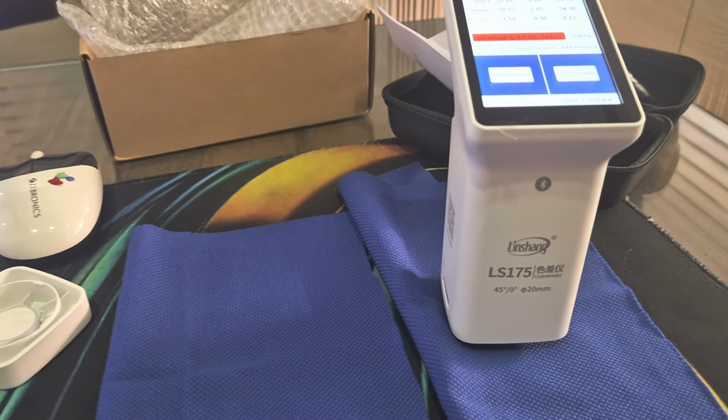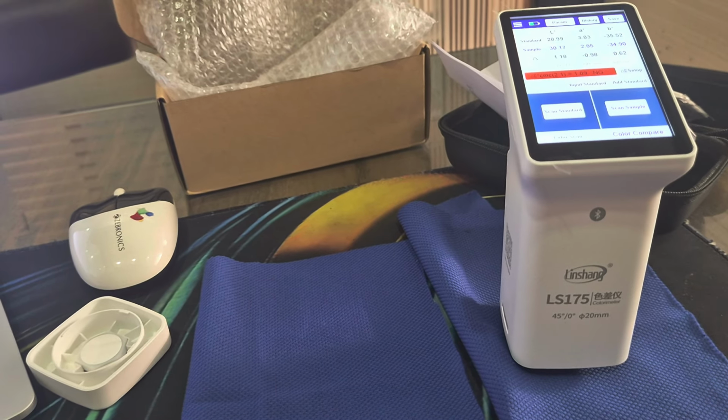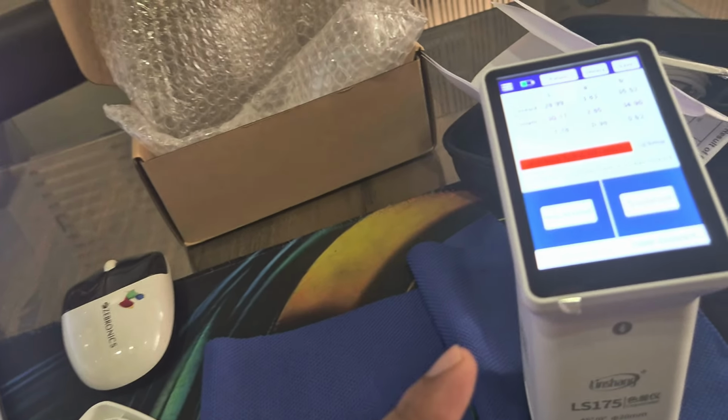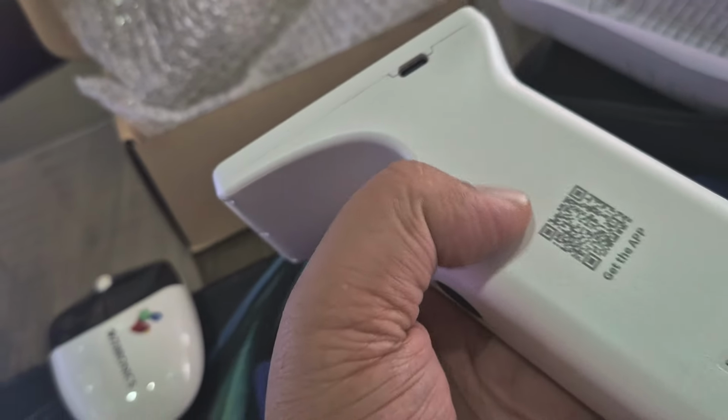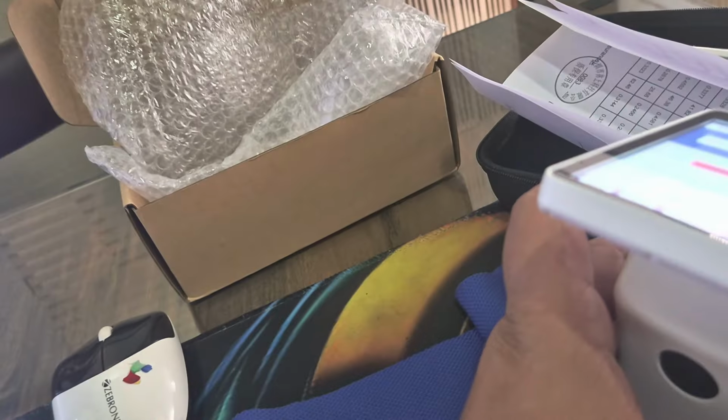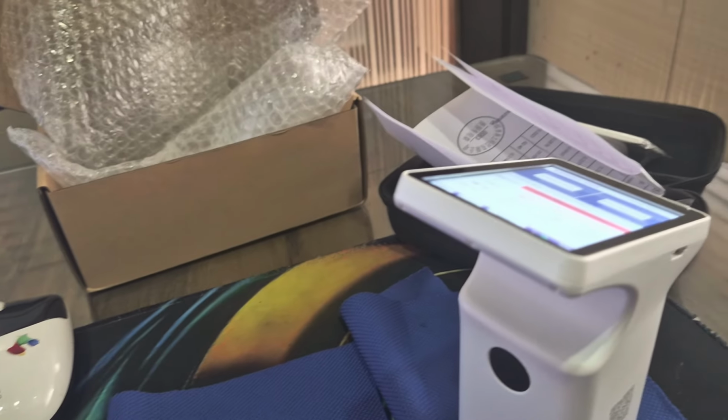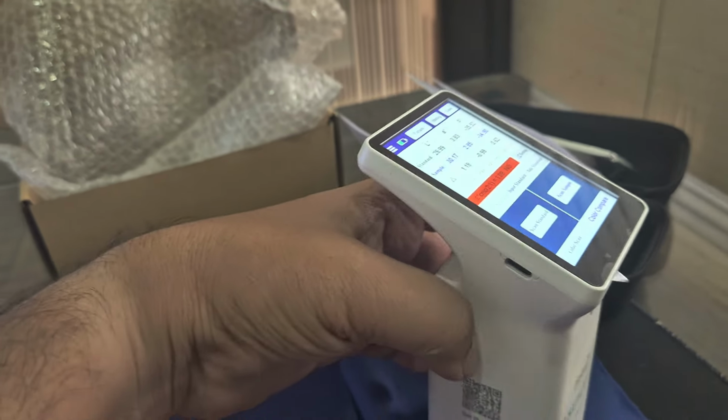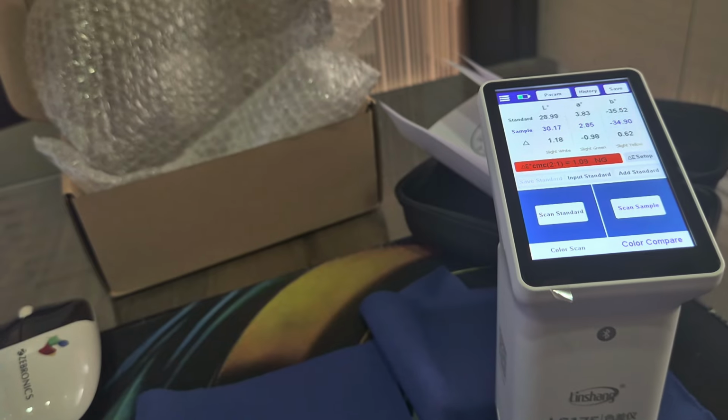This instrument can be connected with the mobile application, and the same screen will display on your mobile. That application you can download from this QR code. This application is available on the Google Play Store, and it is also available on the Apple App Store.